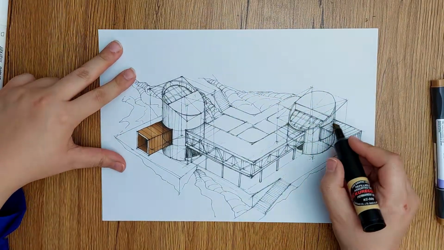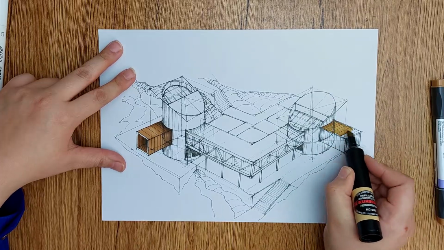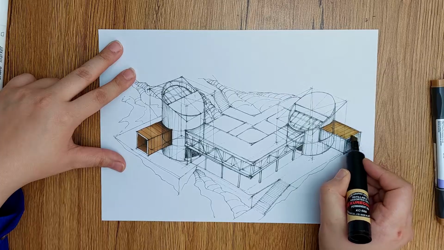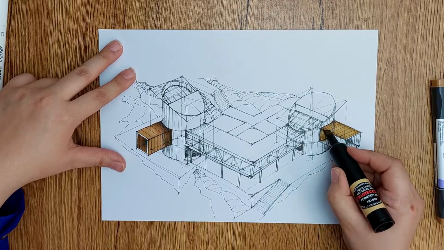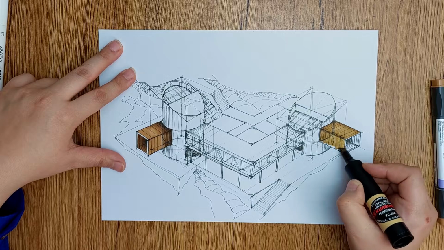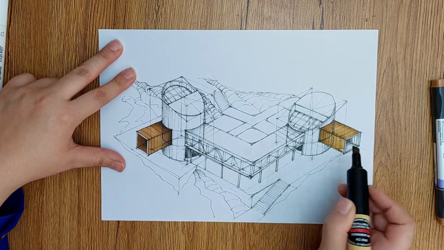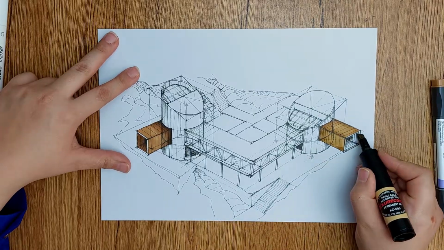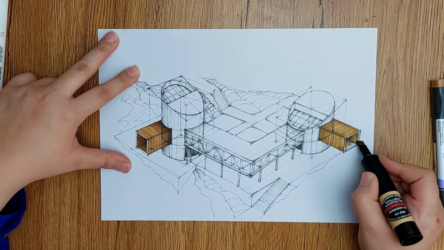Okay, here again with the wide tip, and here with the narrow tip, I just make the boundaries neat. The inside.